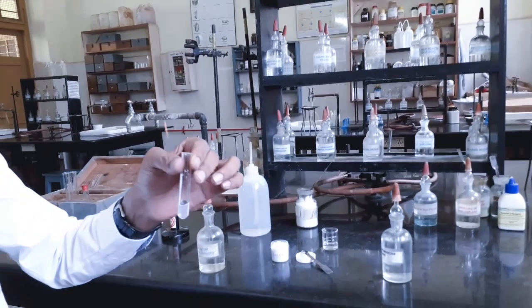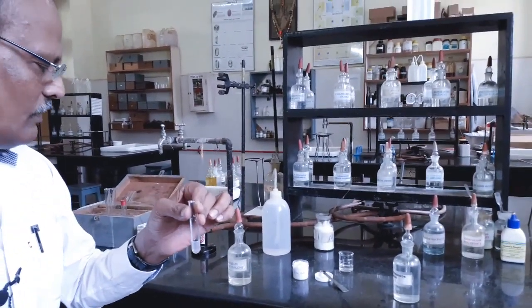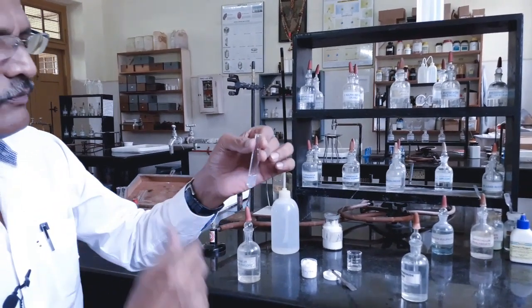Now I have to confirm the presence of aluminum basic radical. For that purpose, we have to centrifuge this.